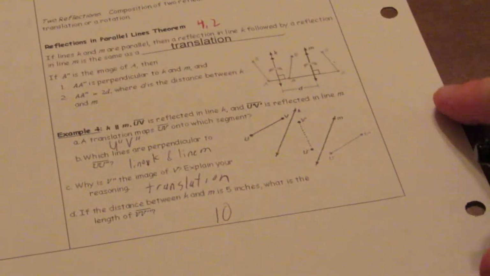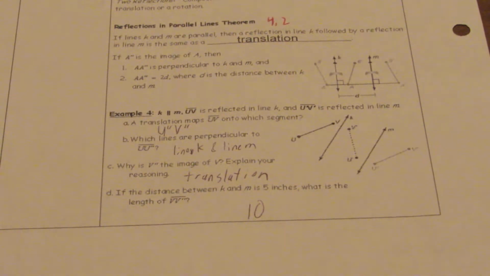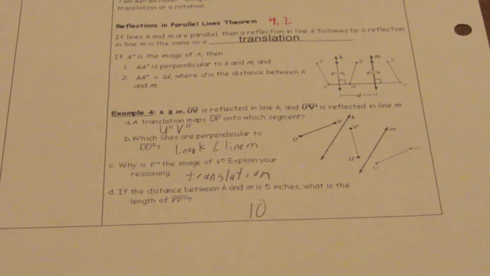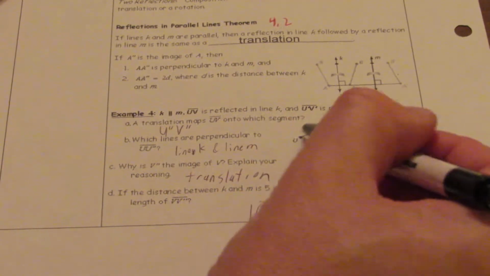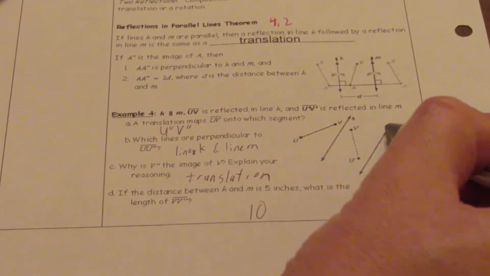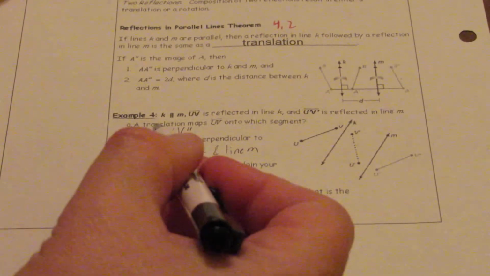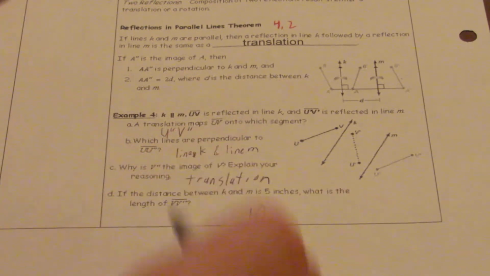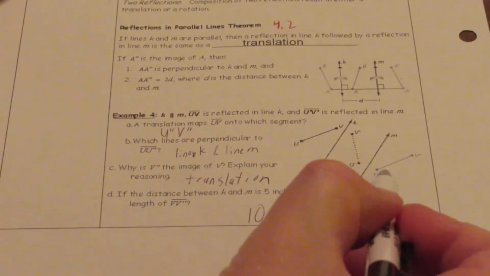So we look at example 4. Now they took out the line with D in there, but we have these three lines, and this is my original. The second one is created by reflecting over this, and then reflecting over this. So a translation maps UV onto which segment? Translation will match UV onto U double prime, V double prime.